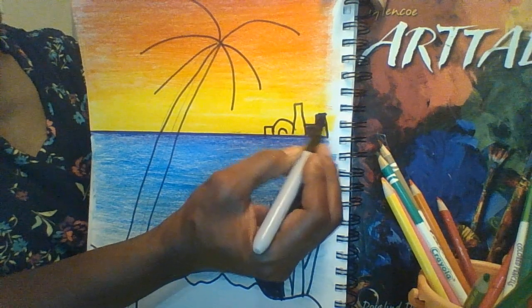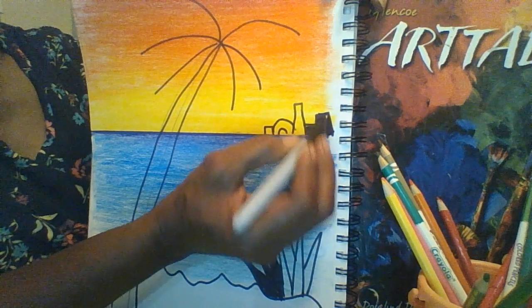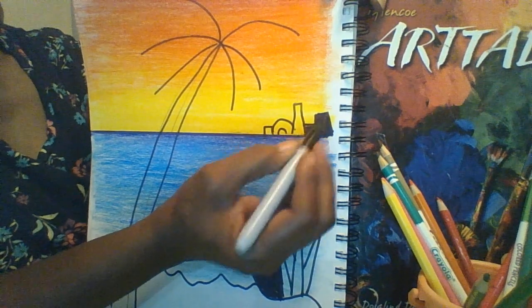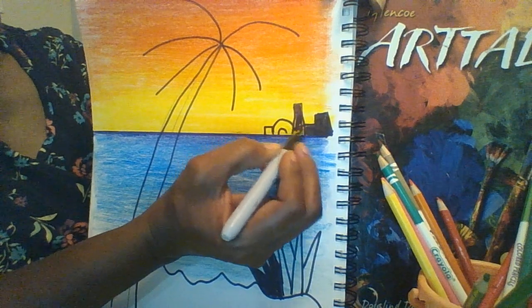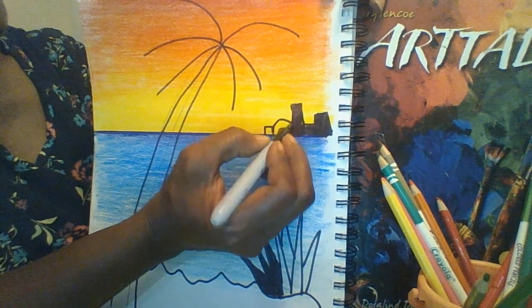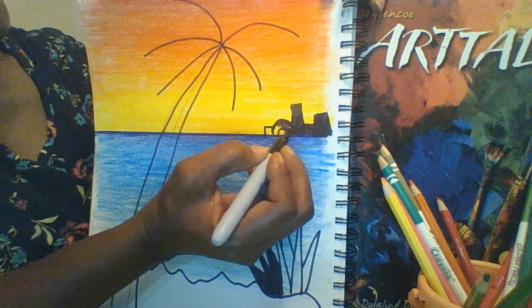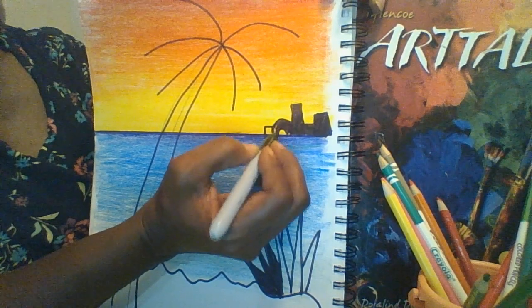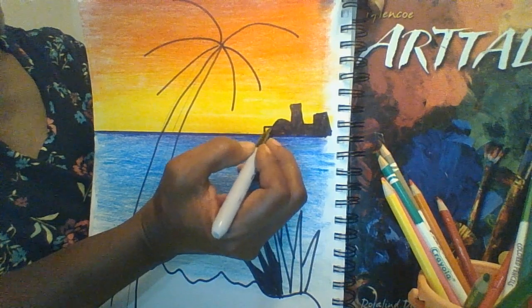So this is going to be my middle ground images. It'll look like a city in the distance. I'm going to draw them nice and straight. In this case, you can go online and maybe Google some images of buildings or something that might make it look like it's in the distance.